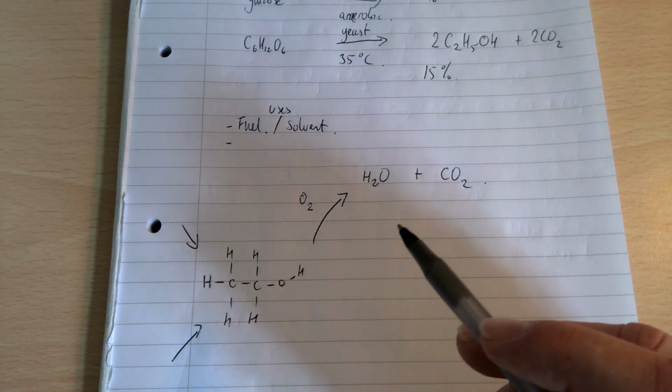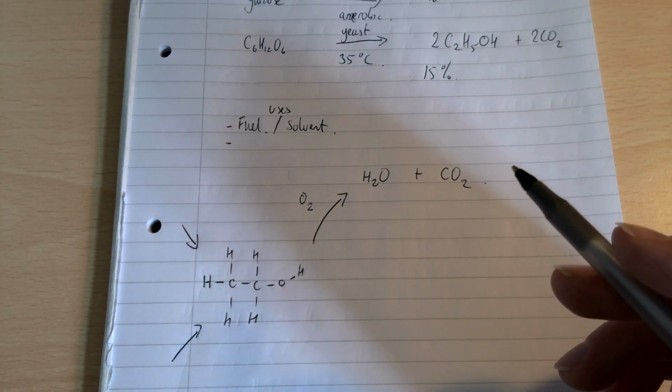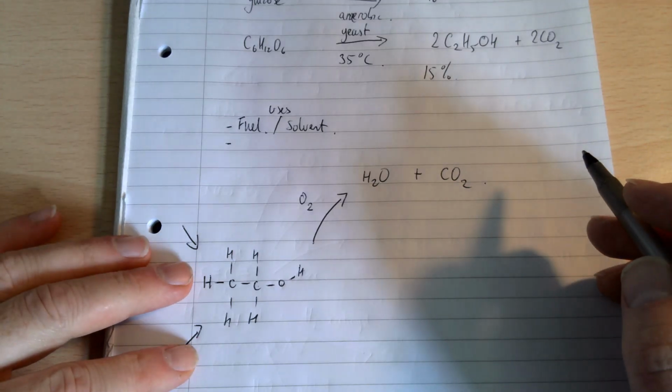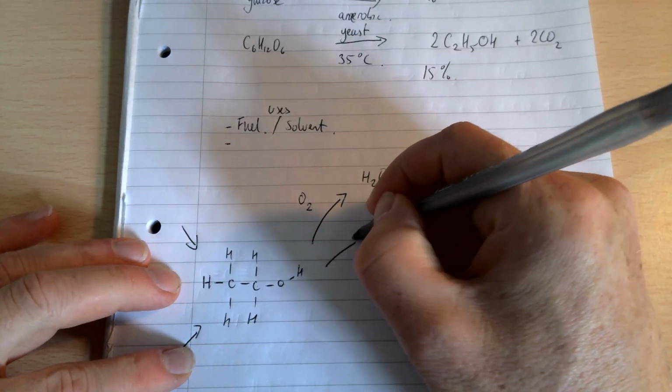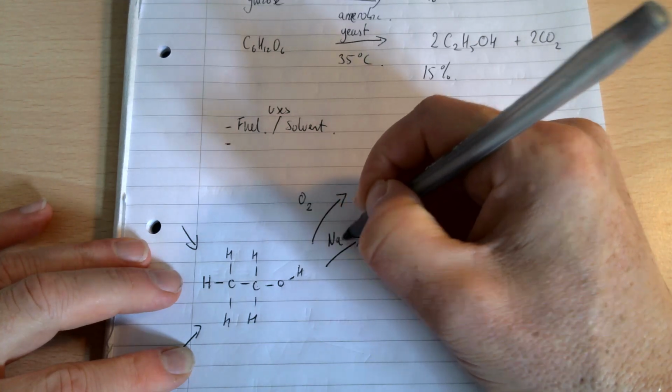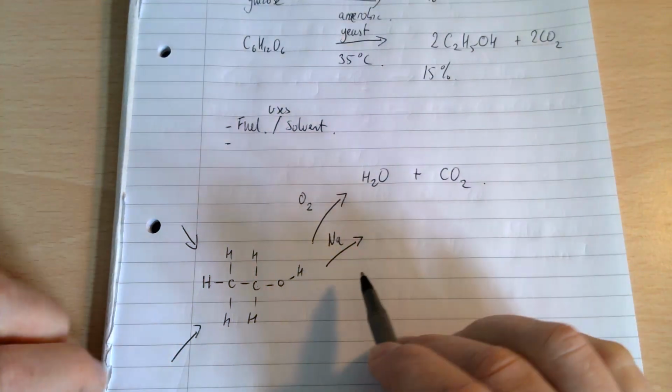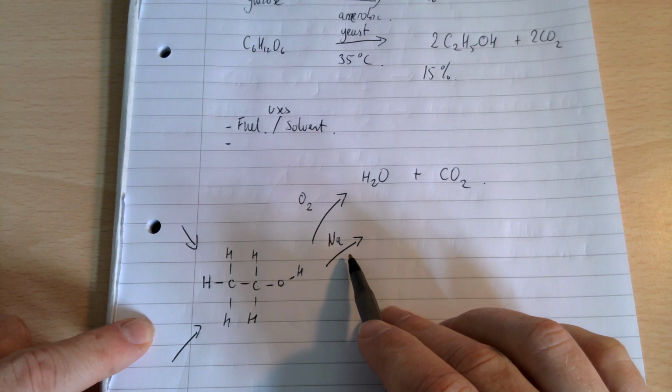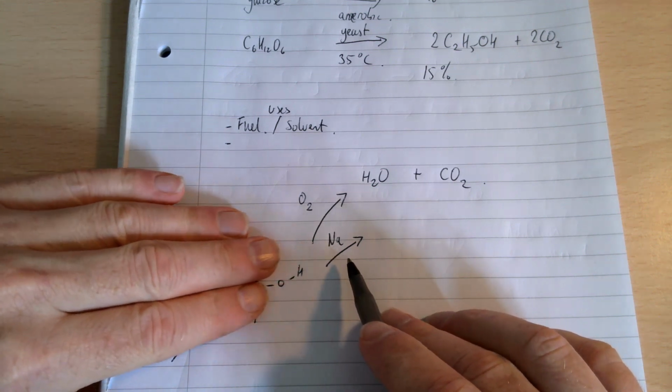Okay, so reactions they will undergo then. The first one is a bit of a random one. They want you to know that if you chuck in sodium, they behave in a similar way to when you react sodium with water. Now, I'm going to draw it up here.